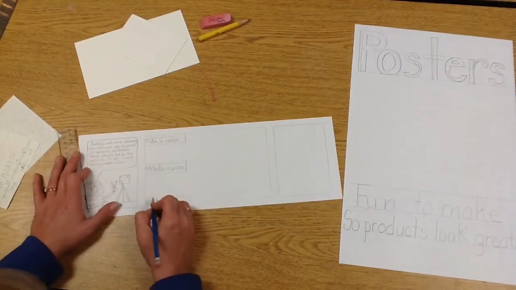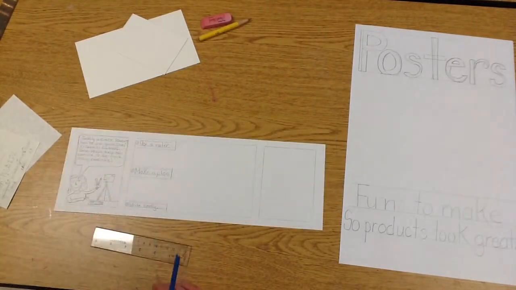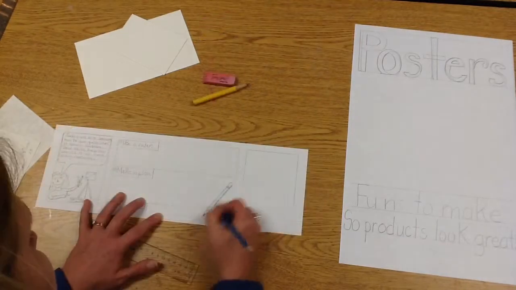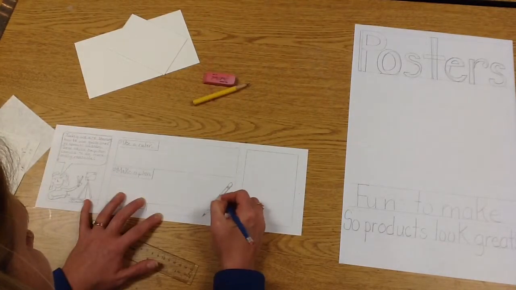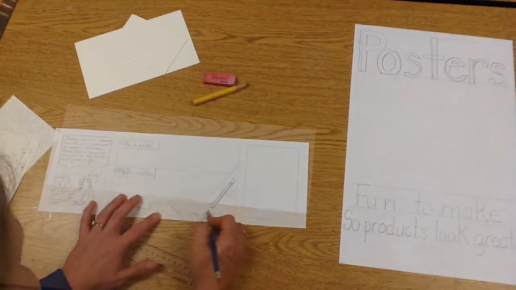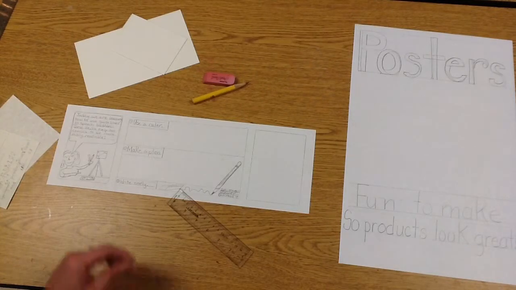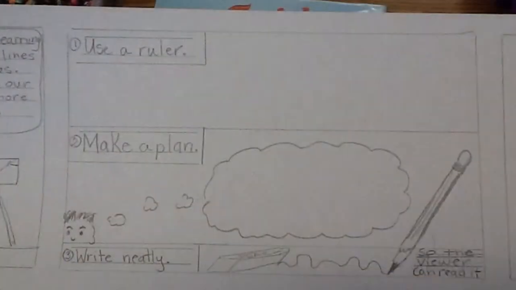We want to write neatly. I always imagine when I'm doing a comic strip that I can zoom in and zoom out as needed. If your words get jammed up, even sometimes when you have guidelines, that happens, you can just erase it and try again. I'm pressing a little extra hard, but you should be drawing very lightly. If I don't press hard, you won't be able to see it on my video.